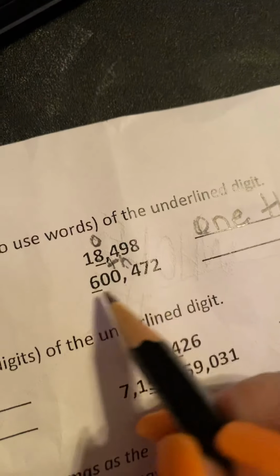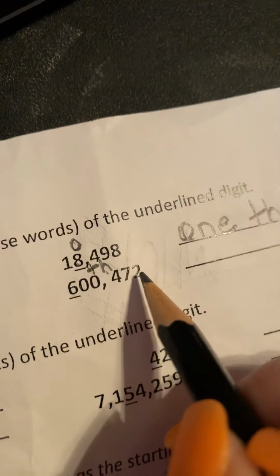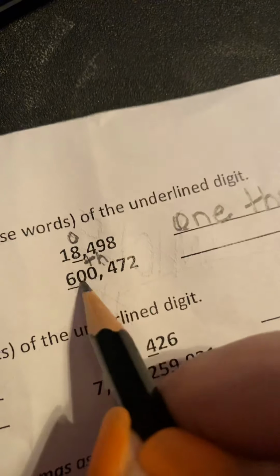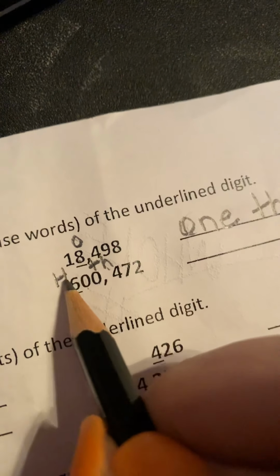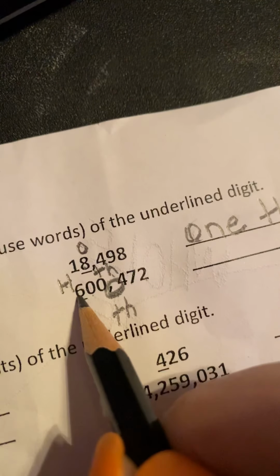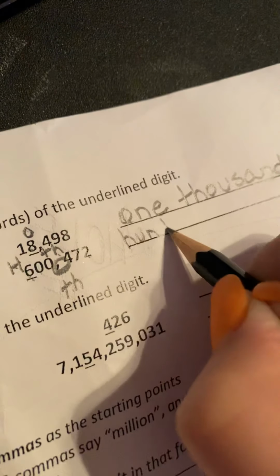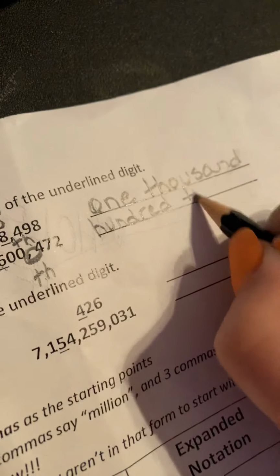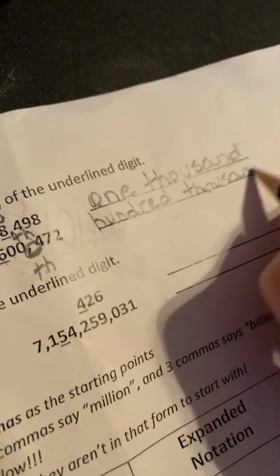Boys, I want y'all to say the places for the next number while I point. Boys, let's hear if y'all can do it. 1, 10, 100. H says 100. 1 comma is thousand. So this 6 is in what place? 100 thousands. Landon, you can stay here if you want. 100, D-R-E-D, thousands. He's in the 100,000s place. Pretty easy if you've been listening.